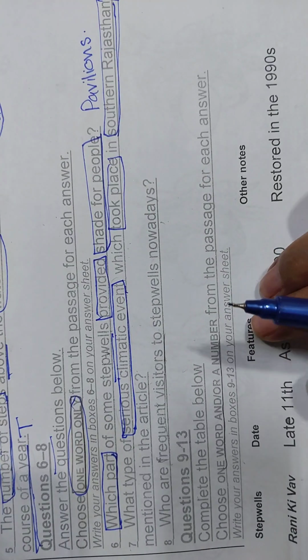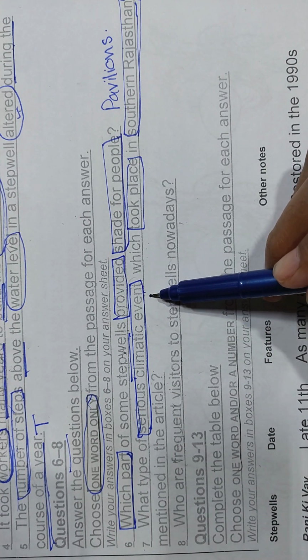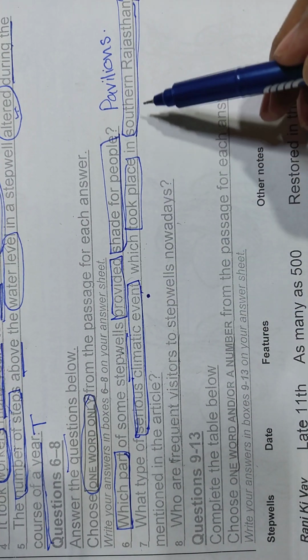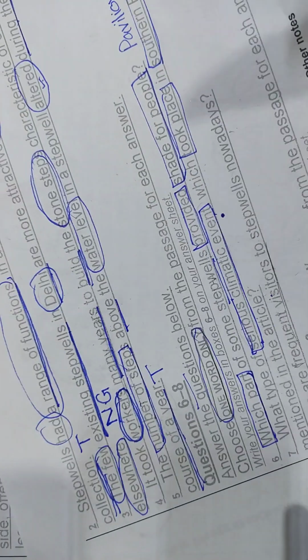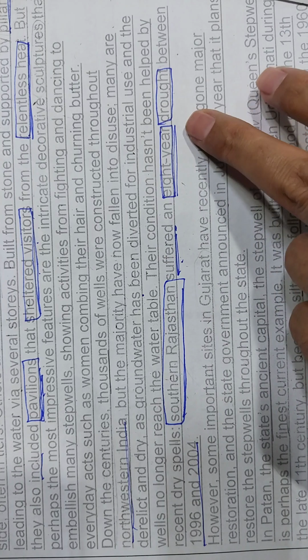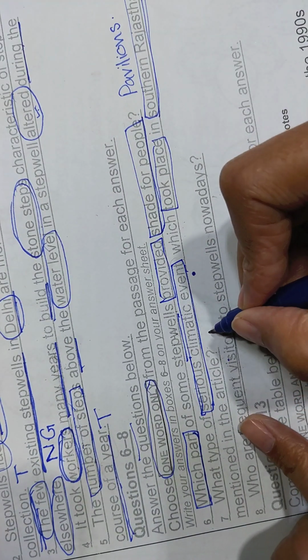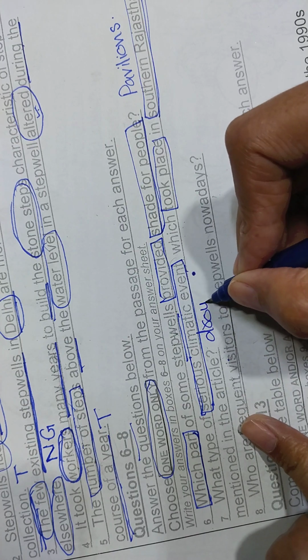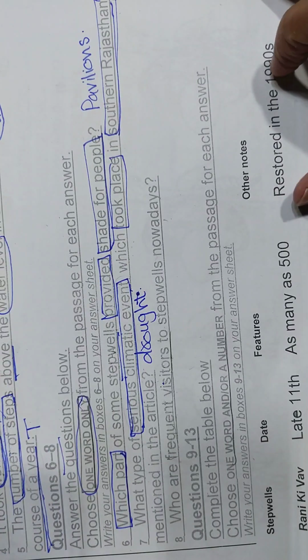So what was the question? What type of serious climate event happened which took place in southern Rajasthan, as mentioned in the article? So it was drought, an eight year drought. We are supposed to write one word only. So we will write here our answer, drought. That is our answer. So let's move towards our next question.